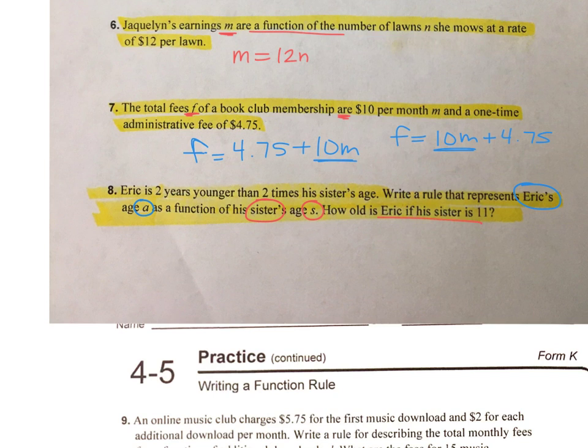We want to write the function. Eric is 2 years younger than 2 times his sister's age. So this is what you're writing your equation from. Eric is A, his sister is S.